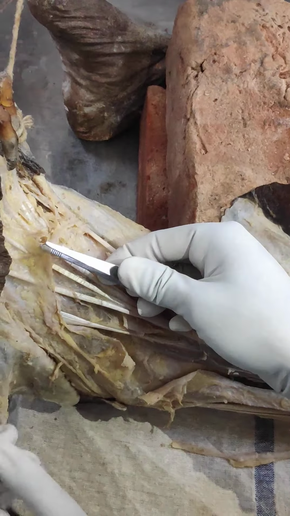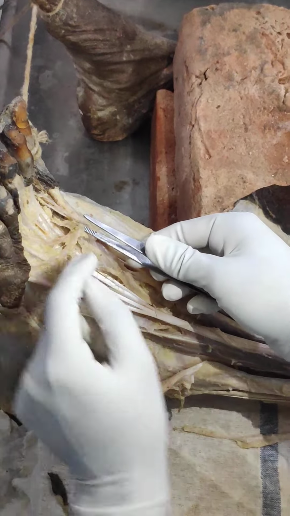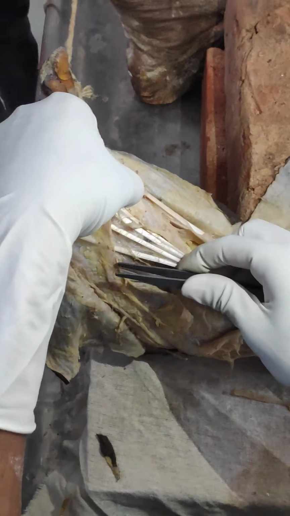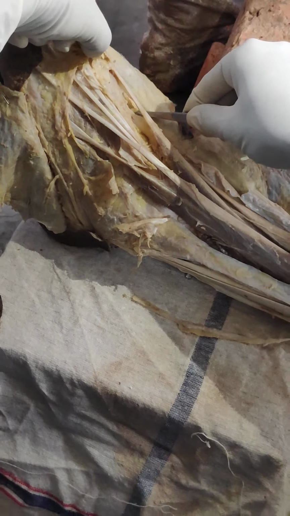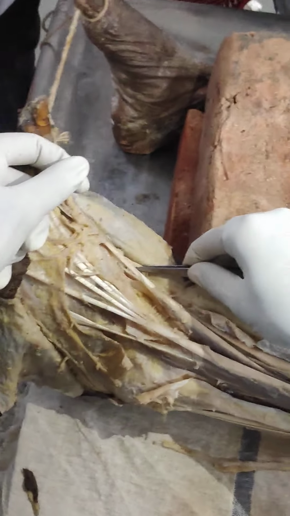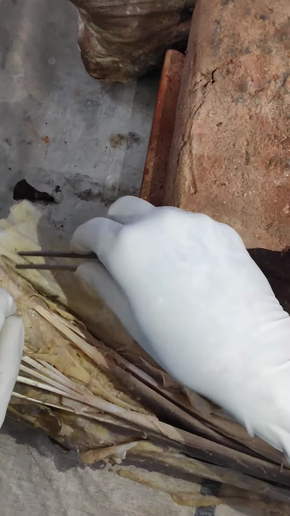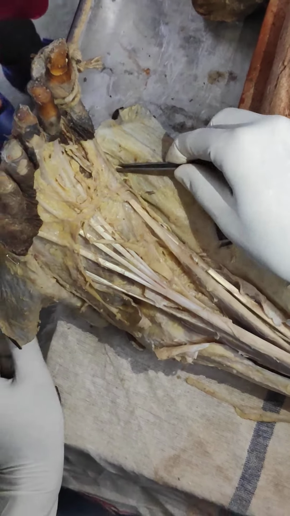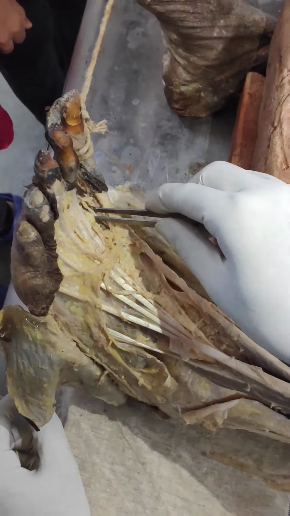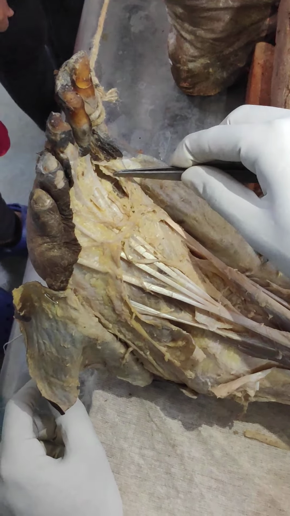Now see this arch. This is the dorsal venous arch. It continues on the medial side as the great saphenous vein. Along with this, we also get a not very prominent nervous structure in this region, that is the saphenous nerve. Here we have the deep peroneal nerve with a branch of the anterior tibial artery.